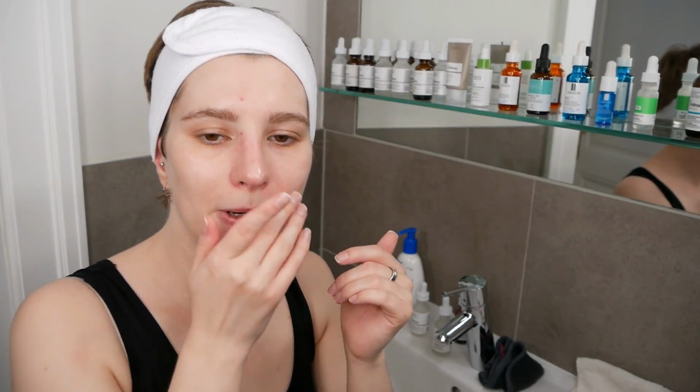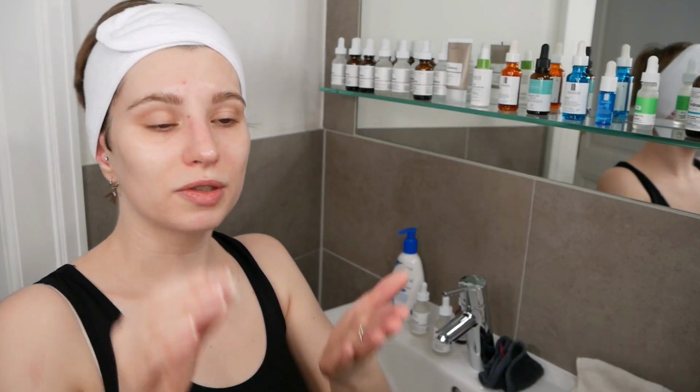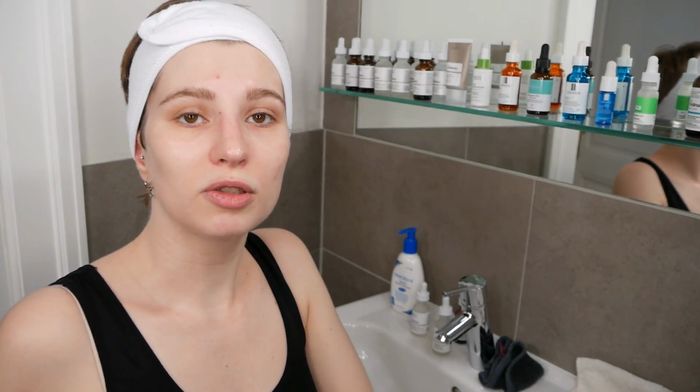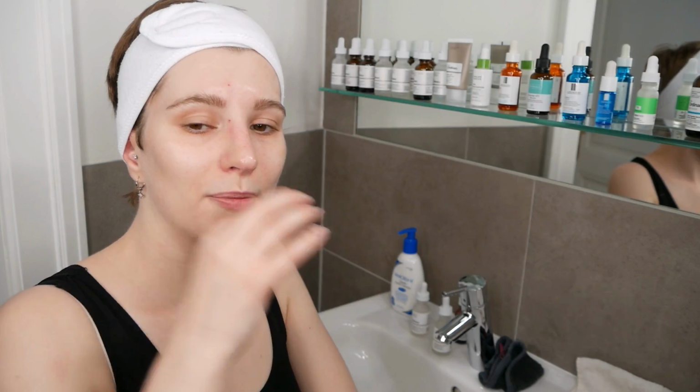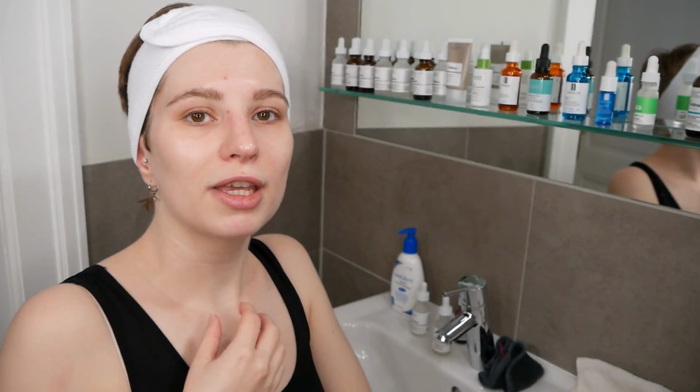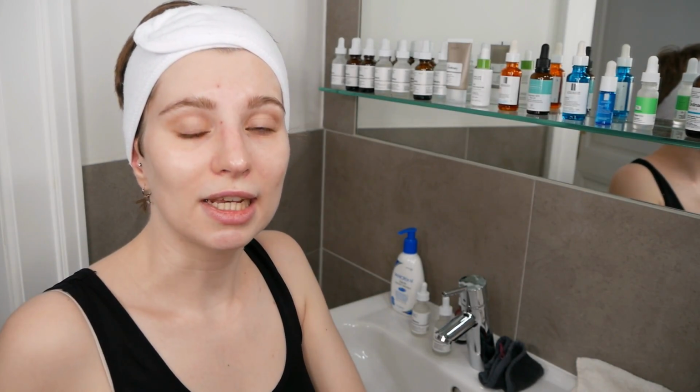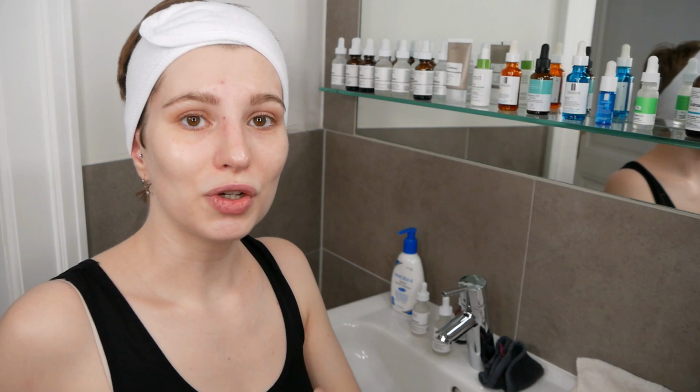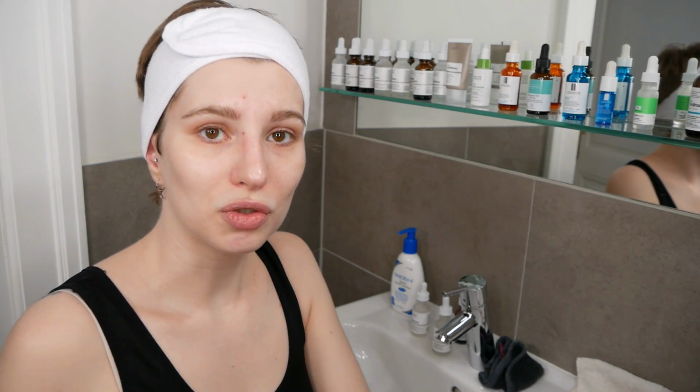I personally prefer to use it in the palm of my hand, then use it between my hands and also apply it all over my face and neck area. Some people prefer to use their fingertips for it and then apply to their face, or some people also prefer to use the pipette immediately, add a few drops to their face and then start blending it into the skin. So whatever works best for you, that's the method that you're going to use.